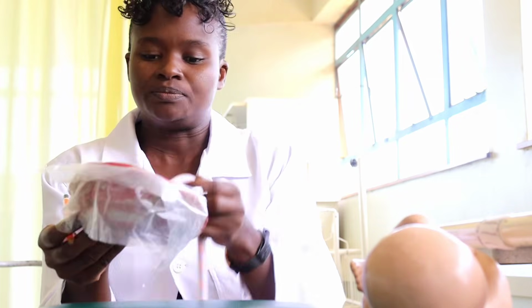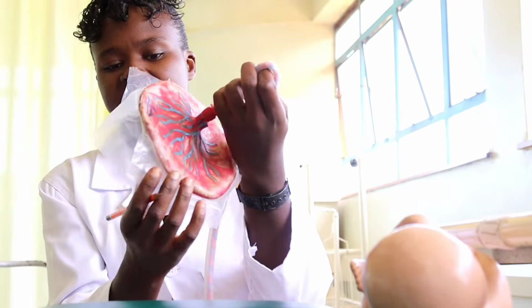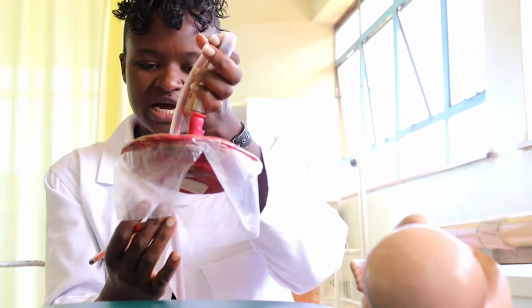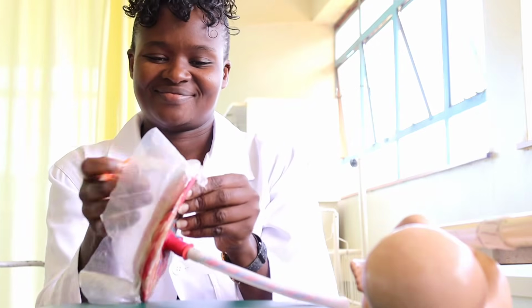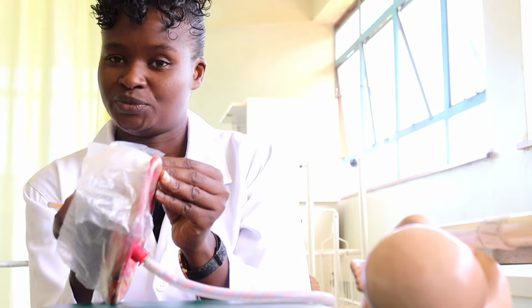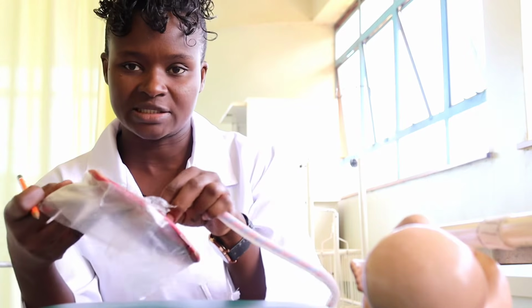Okay, so now we have those two membranes, and I try to become as creative as possible. So we can actually separate the two. We can separate the amnion from the chorion, and we can confirm some of those characteristics for each that we have discussed right now.